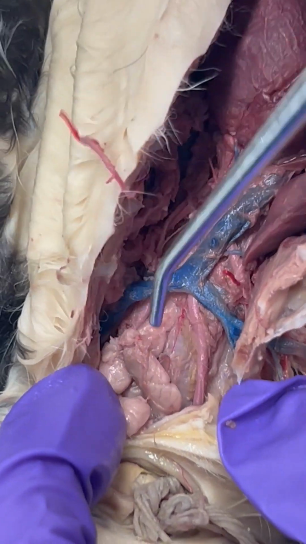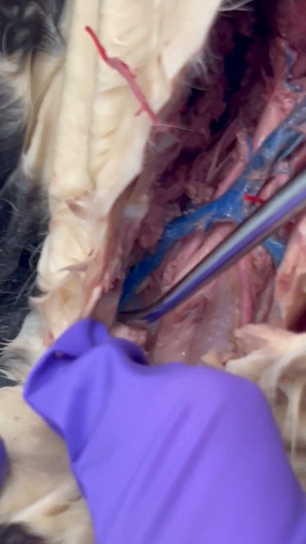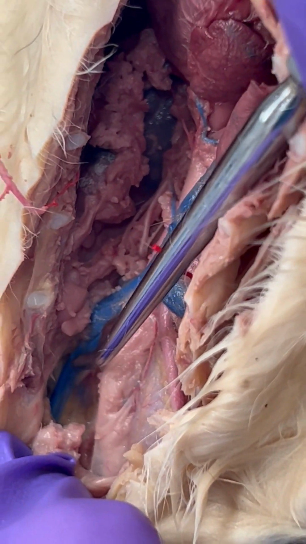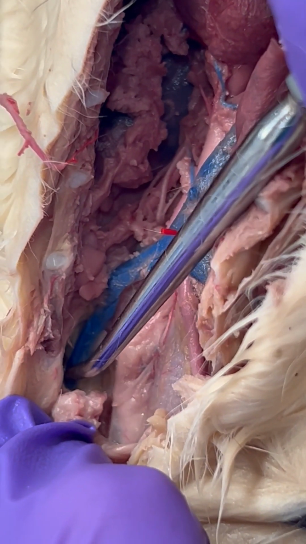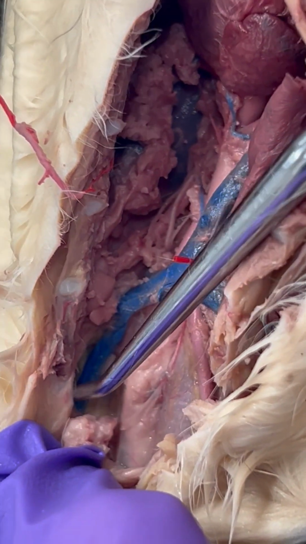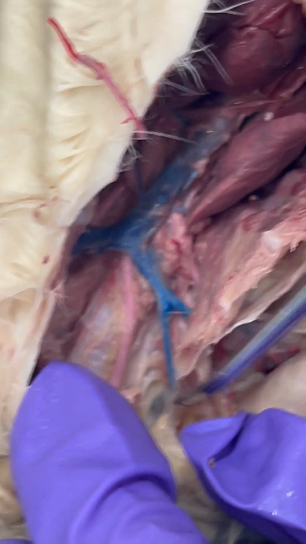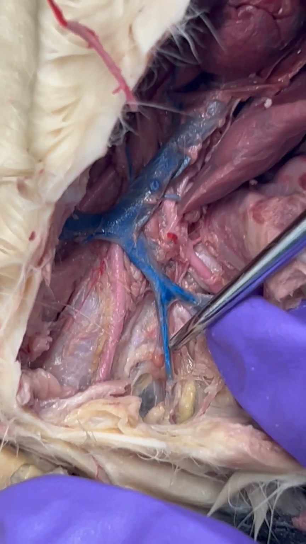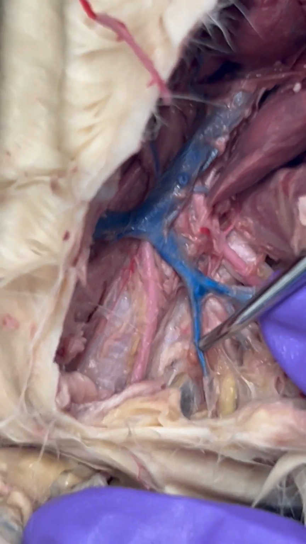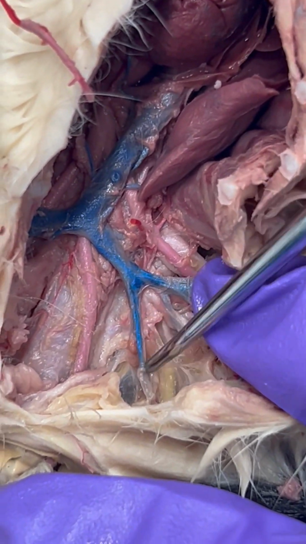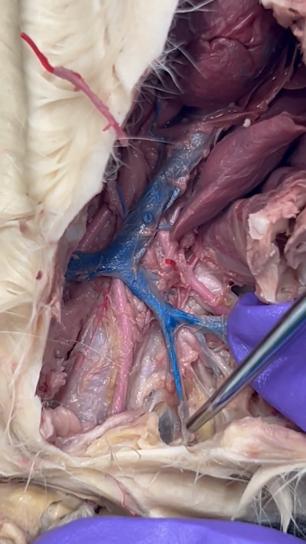our external jugular veins. We have one, and this one is a good example. It's nice and thick. This is actually a common site of blood draw for when we're doing blood work on cats, our external jugular vein. We also have that on this side as well. It was thinner in this side, so I don't think the latex was quite as good, but external jugular vein.